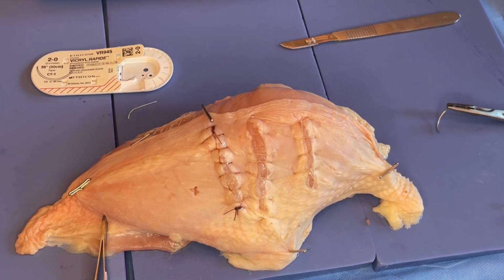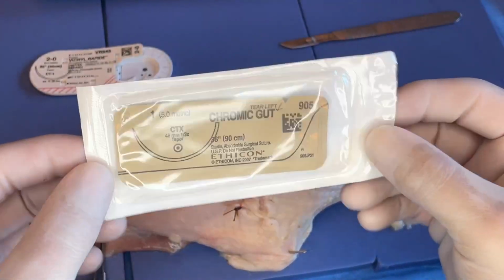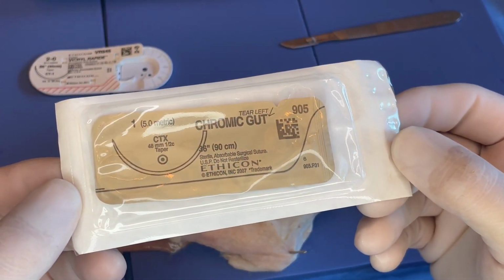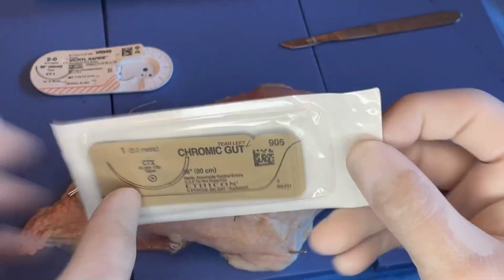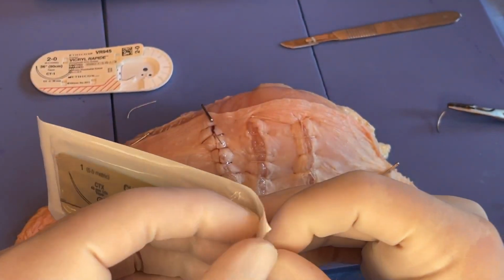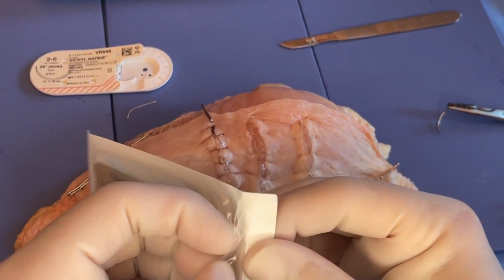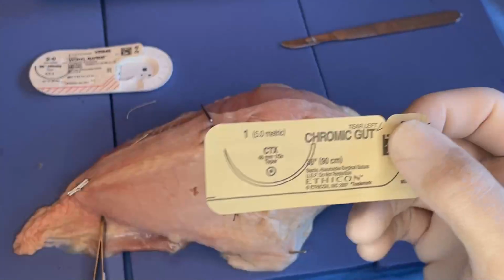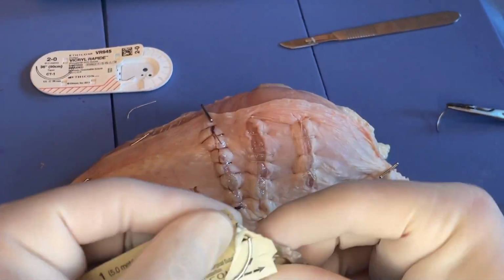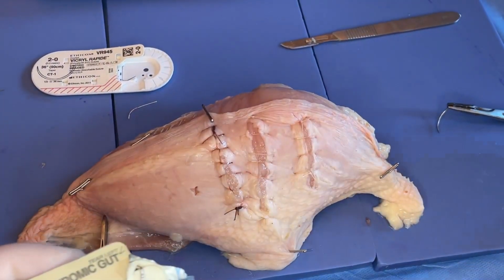All right, let's talk about figure of eight sutures. These are sutures that we place for focal hemostasis. We're going to switch it up a little bit with our suture. We've got a 1 chromic on a CTX needle. I tend to use a CTX for closing the fascia and for closing the uterus, not with chromic.